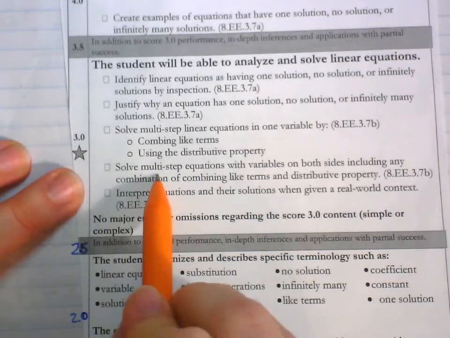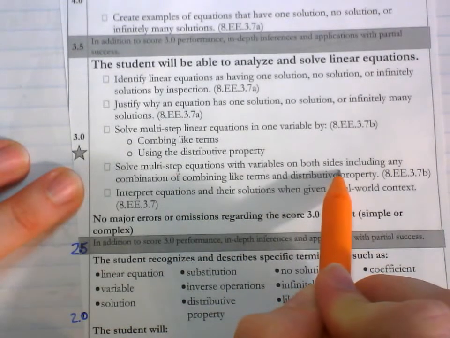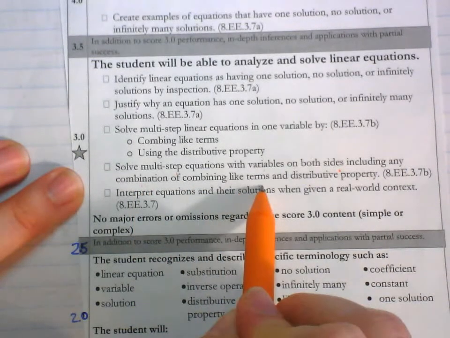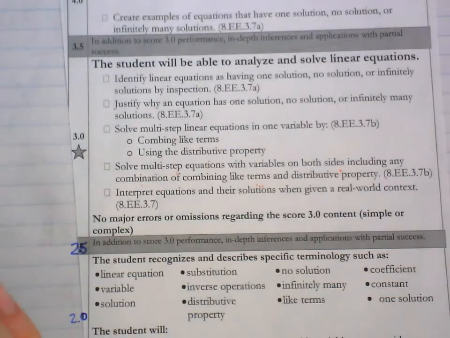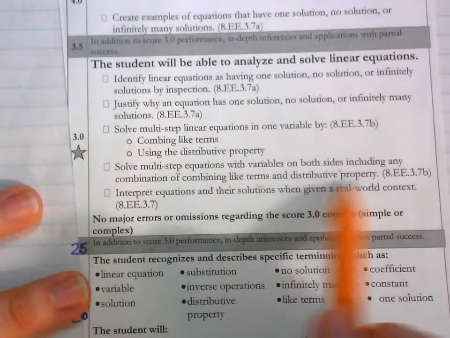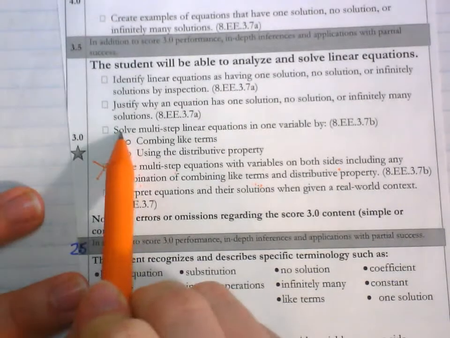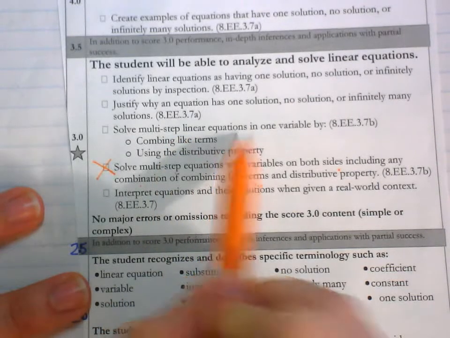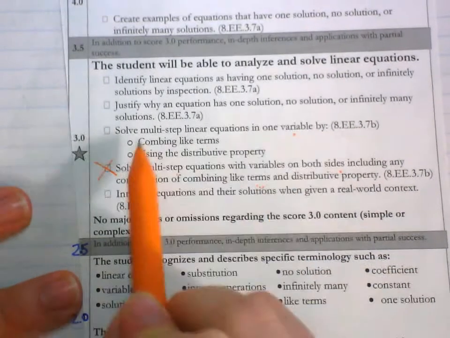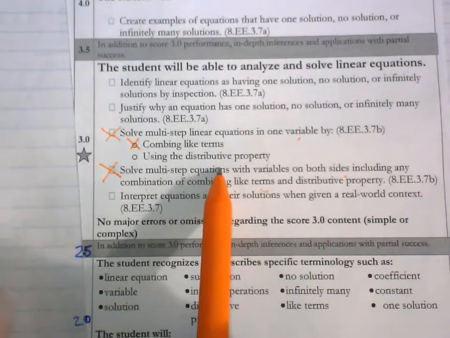We're going to be solving multi-step equations. So we're going to have a lot of steps with variables on both sides. Okay? Including any combination of combining like terms. So we're going to have to combine like terms, things with variables and things without variables, constants, and using distributive property, which we're going to be getting more into in the next video. So that is what we are focusing on. Mainly solving multi-step linear equations in one variable. It's not like we're going to have x's and m's and q's in the same equation by combining like terms. Tomorrow, the next video, we're going to get into distributive property. So let's get started.